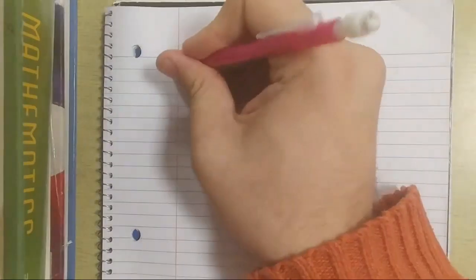Why does it not delete the thing? 335. Absolute, excuse me, absolute value. So absolute value at page 335.